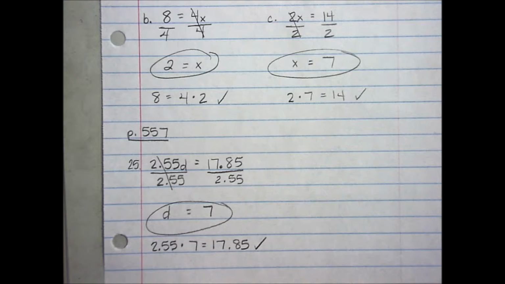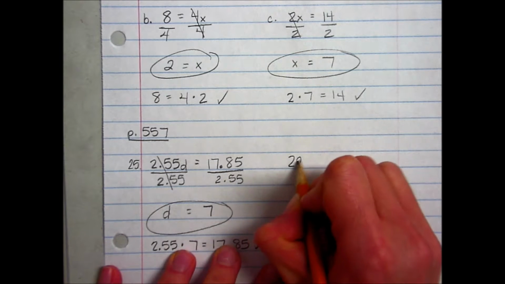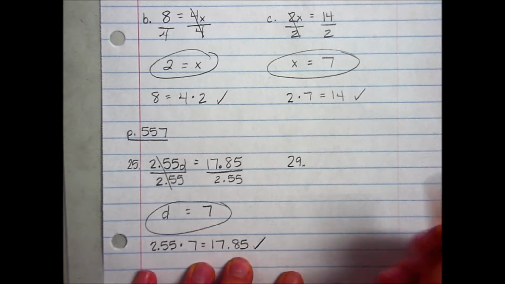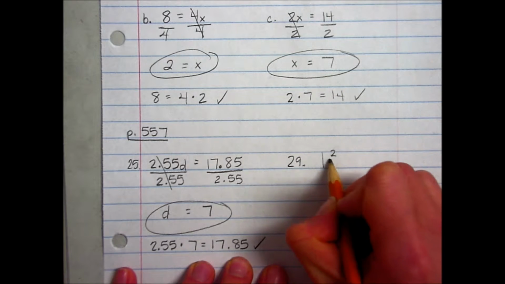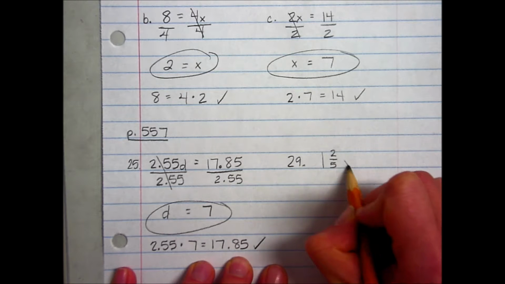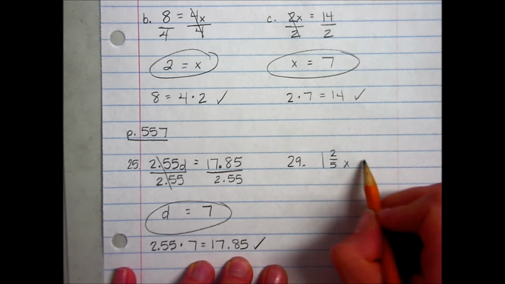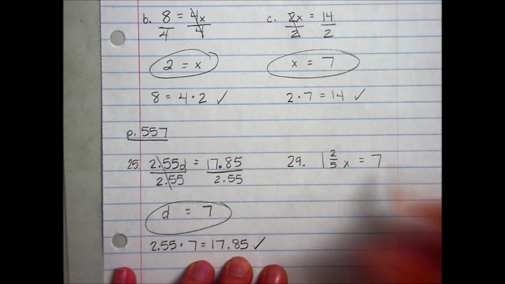Okay, also if we had a fraction, we'll need to be prepared for those. So let's do number 29, which is 1 and 2/5 x equals 7.